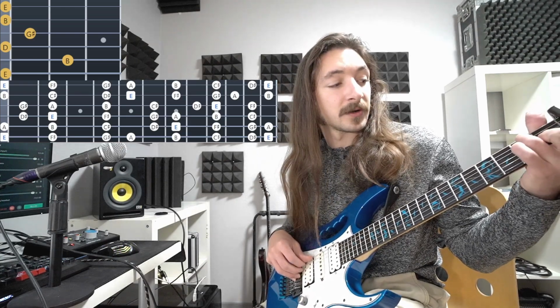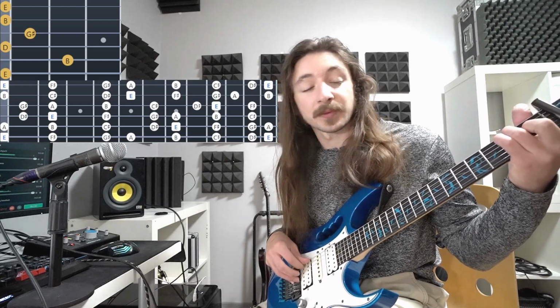So we've got E major. And we need to flat the 7. So we might know where the 7 is by now. The 7's right here. That D sharp. So we need to flat that. And we get our dominant 7 chord shape.